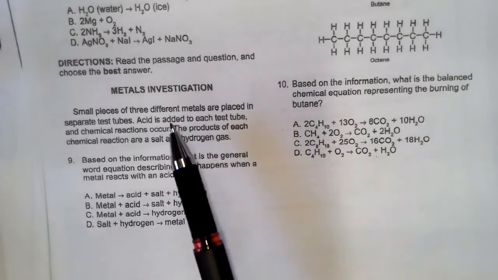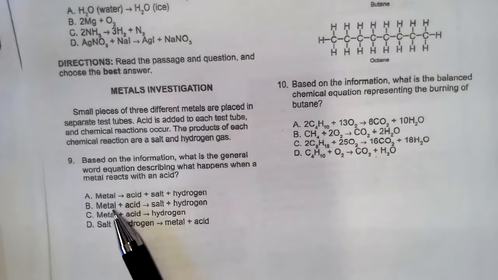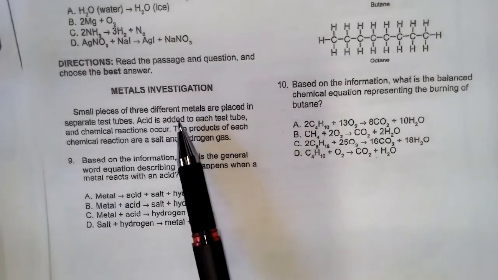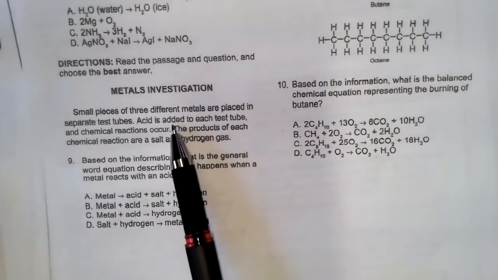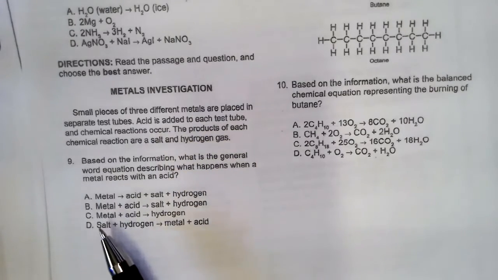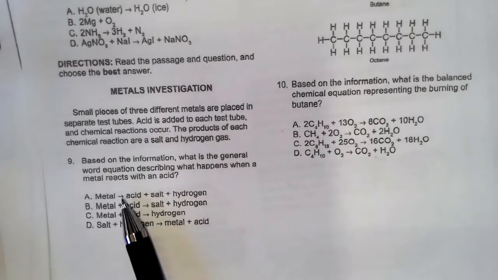So we start with what they started with, metal. Come down here, metal has to be first. That means it is absolutely not D. Get rid of D, not your answer. Then they say you add acid. That means your reactants are metal plus acid. A is out, that's a reaction right there. We need metal plus acid. So it could be either B or C at this point.